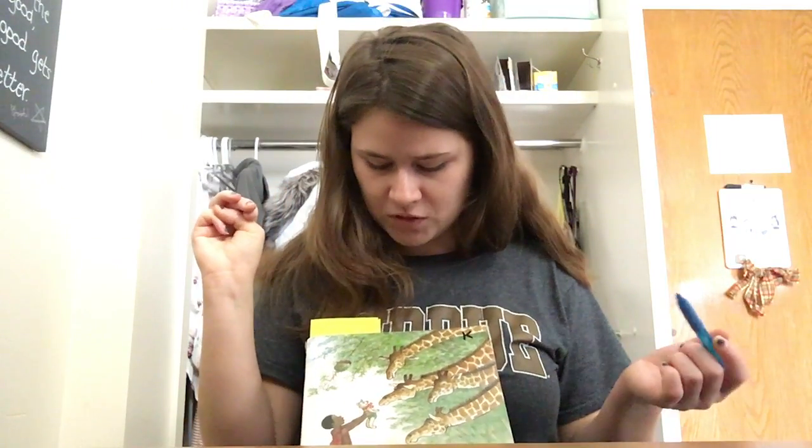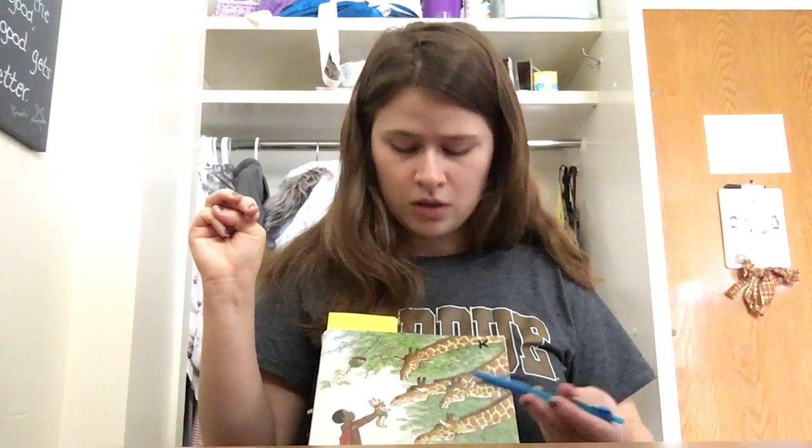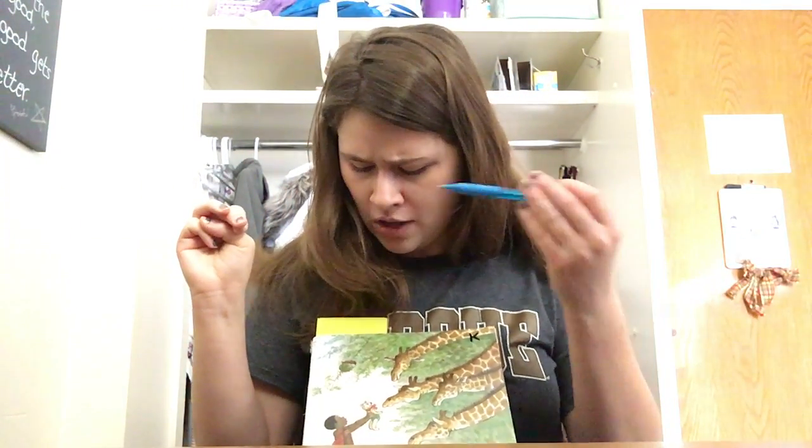The second one we can do is we can look at the pictures. So what we do is we look around. So let's say there's a word here we don't know. Say, oh, there's giraffes in this picture. There's a little boy, there's a bear, and maybe that can help us figure out the word. And our last strategy is called skipping the word and coming back to it.